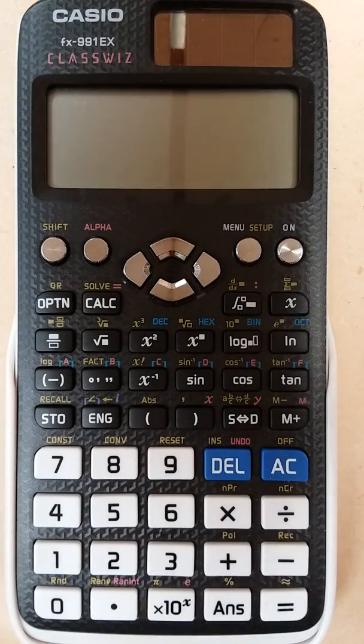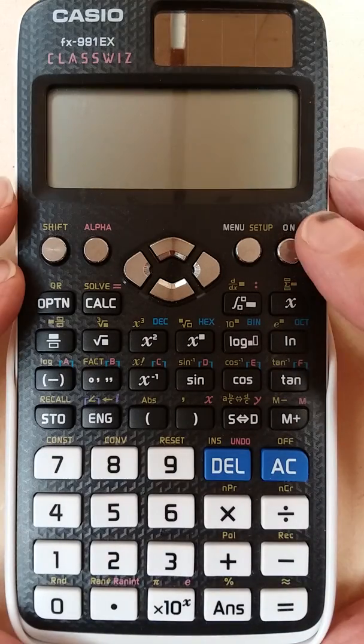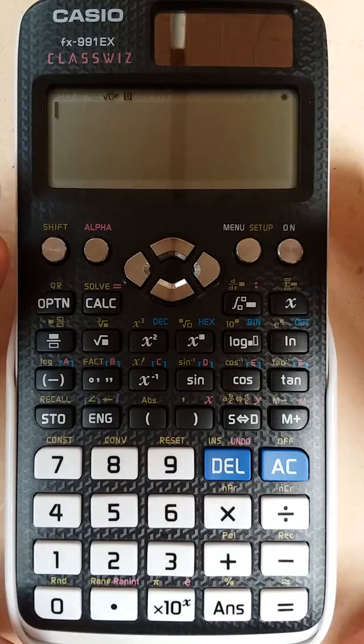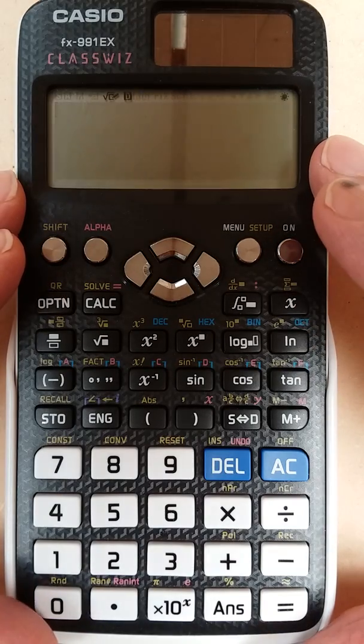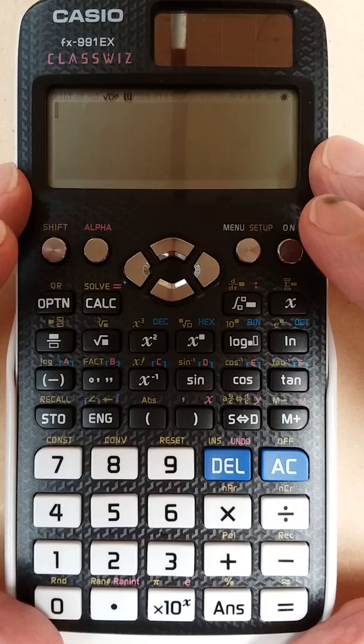This is the Casio 991. I'm going to go over some basic things with you on this. If you hit the on button, this will turn it on. And I want you to see what it'll do with fractions.